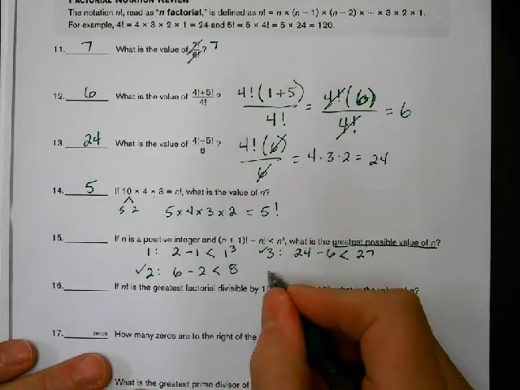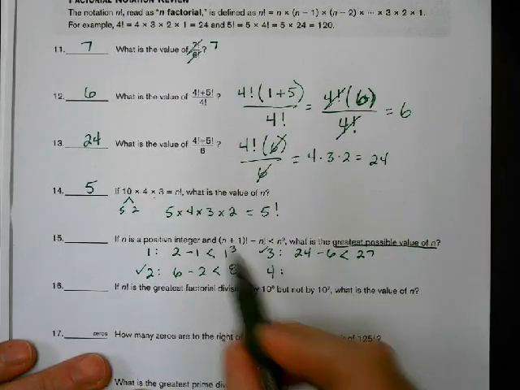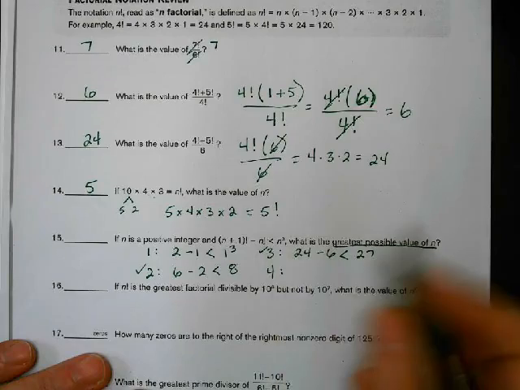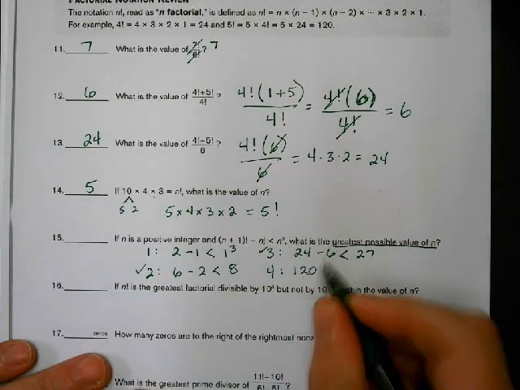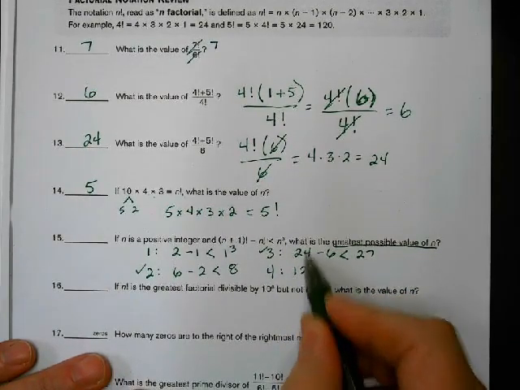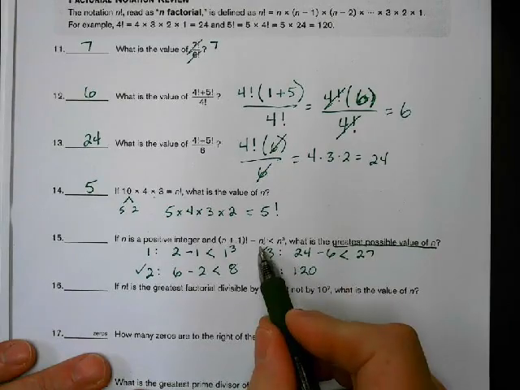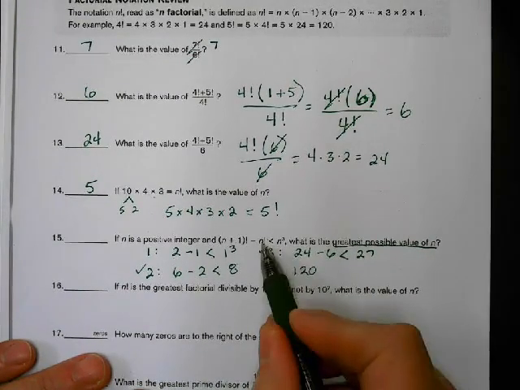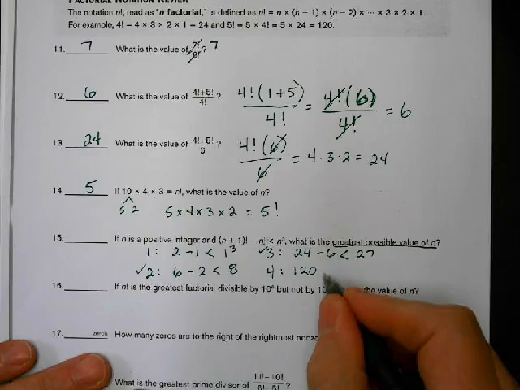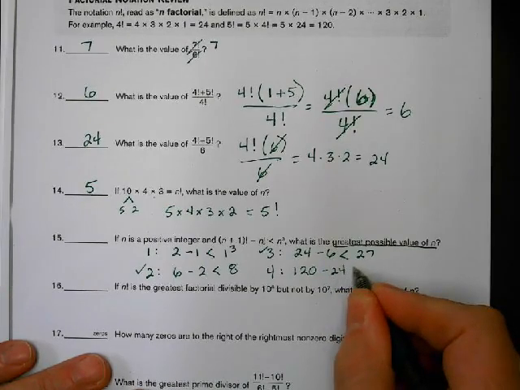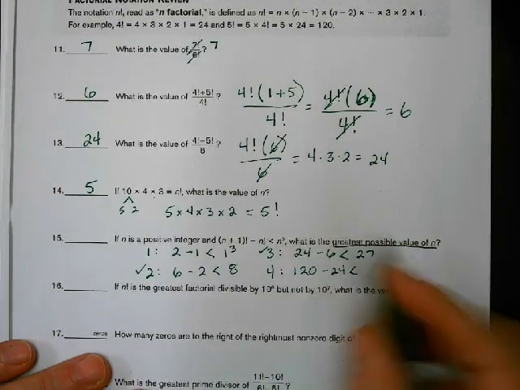We move on to 4. 4 plus 1 is 5. 5 factorial is 120. I just did 5 times that previous number right there. And then 4 factorial, we already found out right here. That's 24. And then 4 to the third power is 64.